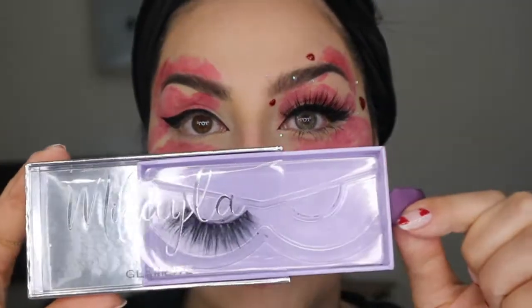These are the Glamlet and Michaela, and these are Code Orange. So I'll go ahead and apply both on, and I'll be back to show you guys how I did all the gems. So I'll be right back.